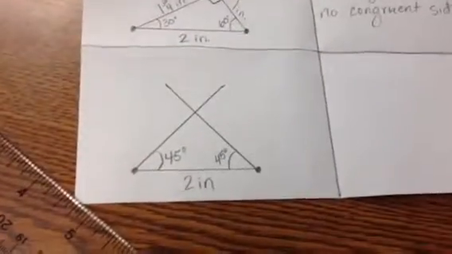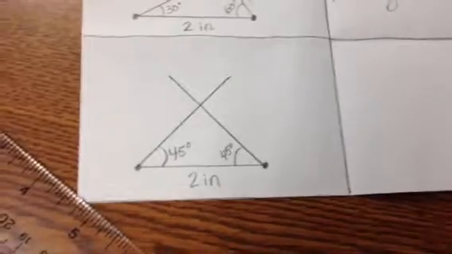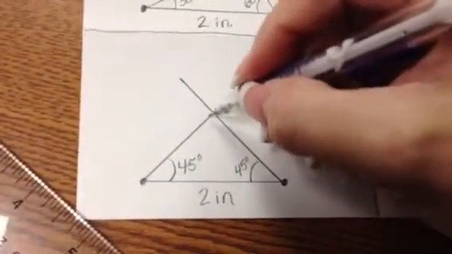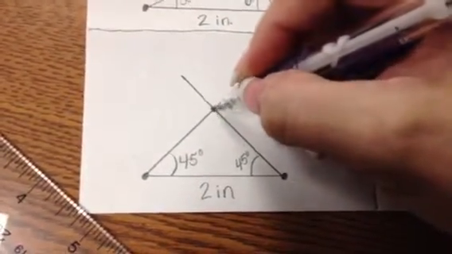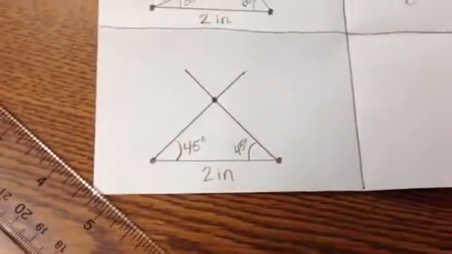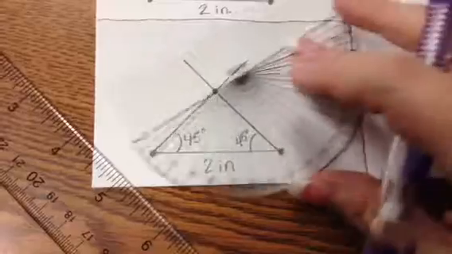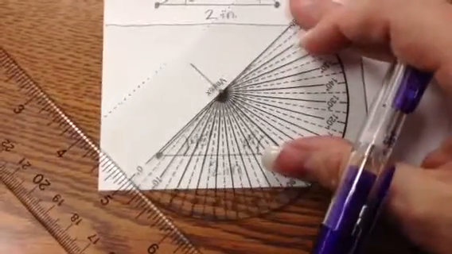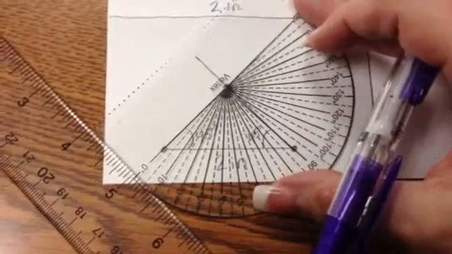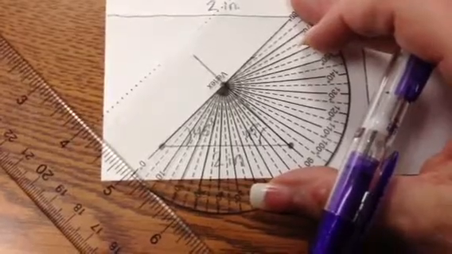Okay, so now you should have something that looks like this. And because there's an intersection of 2 points, we're going to go ahead and make that a vertex. Now you're going to want to make sure you measure that angle. When you measure your angle, what do you find?